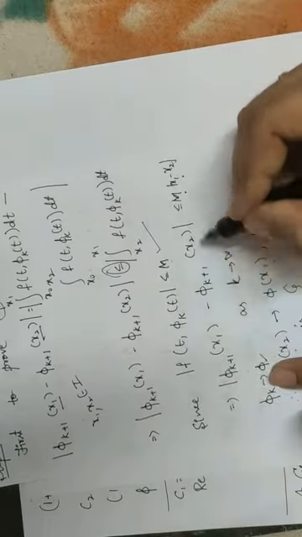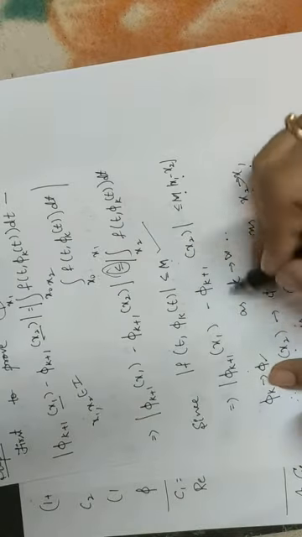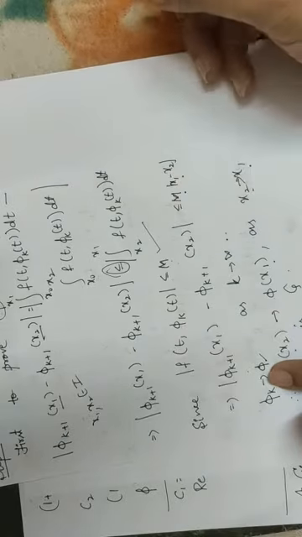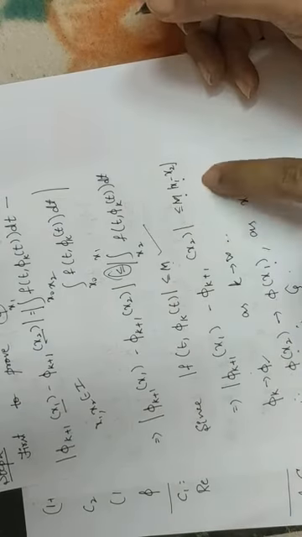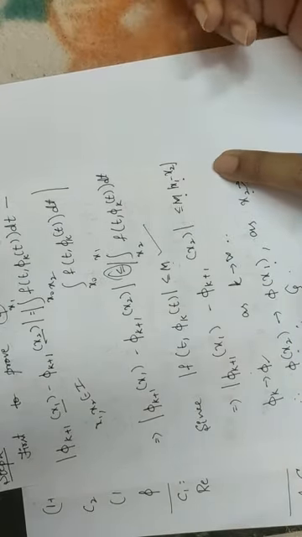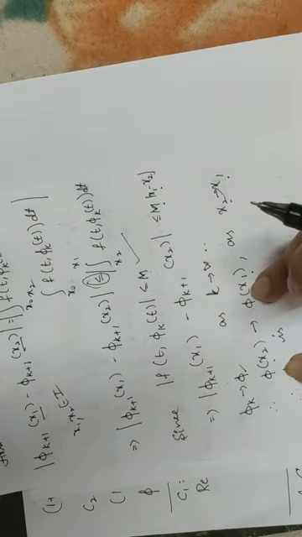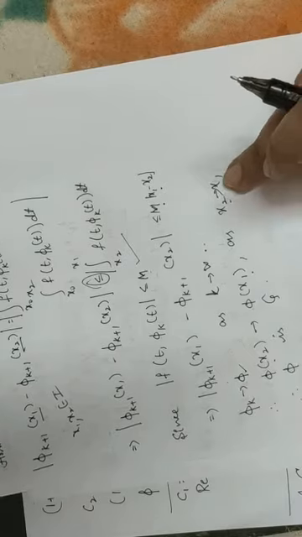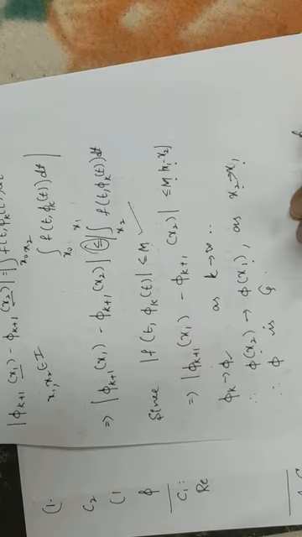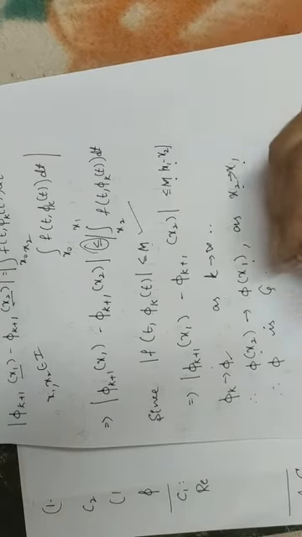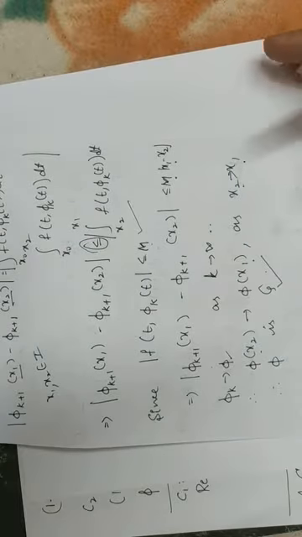So this whole part converges to 0 as x1 and x2 converge. So from the definition of continuity, from this we can say that phi is continuous.